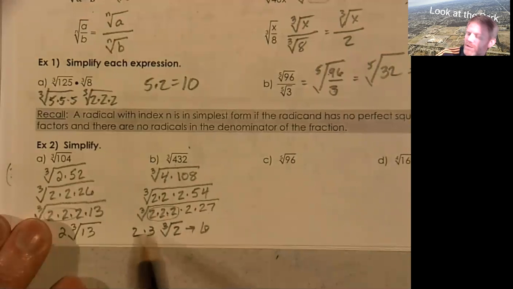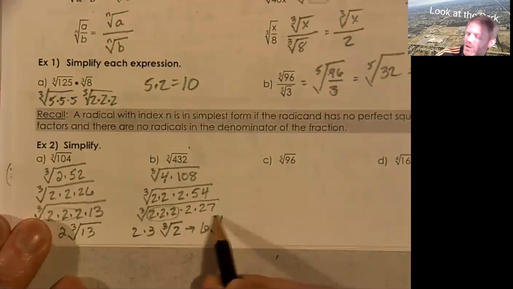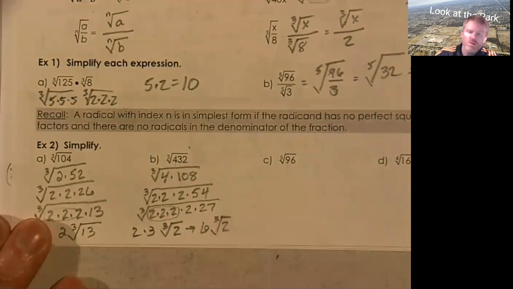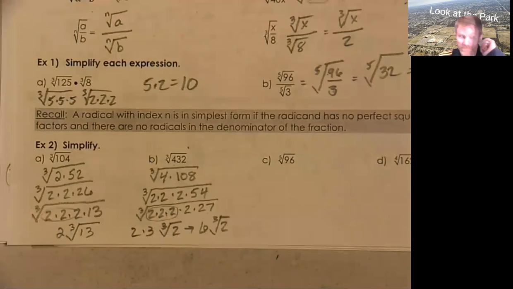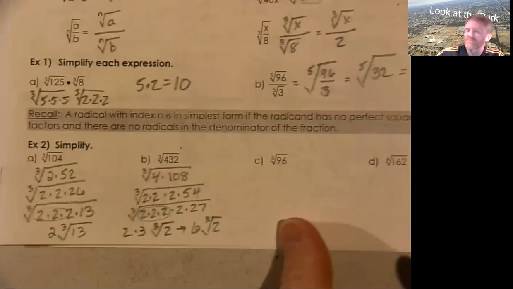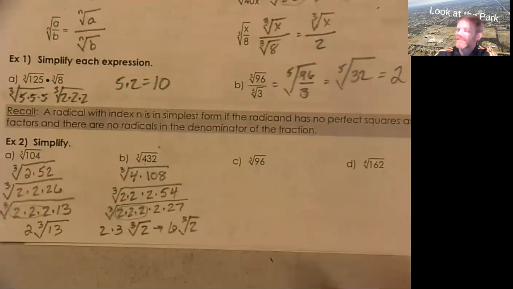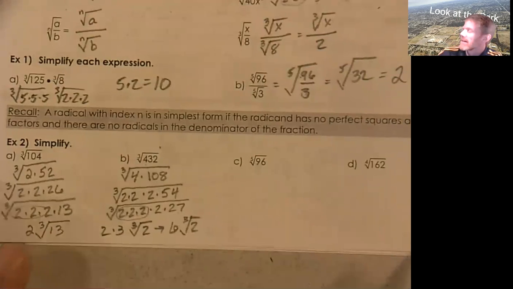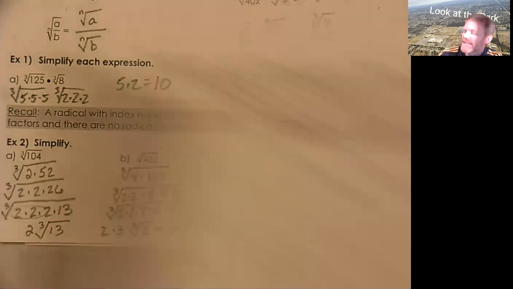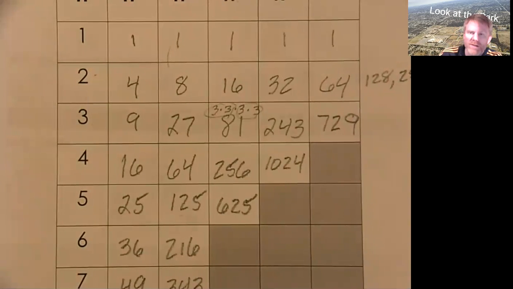You multiply what's on the outside. Cubed root of 2. Next, 96. Again, 96 is not one of the numbers on our power chart.